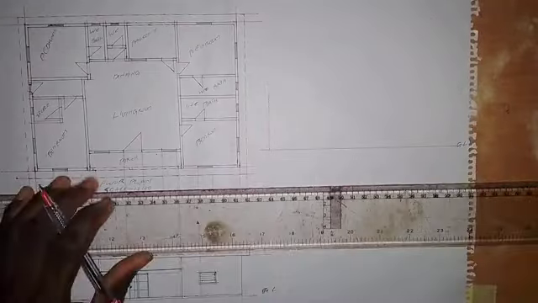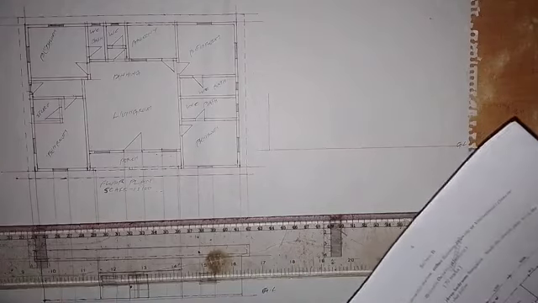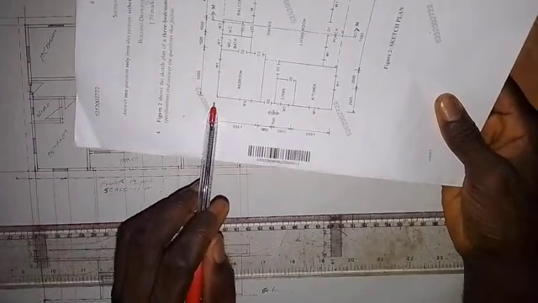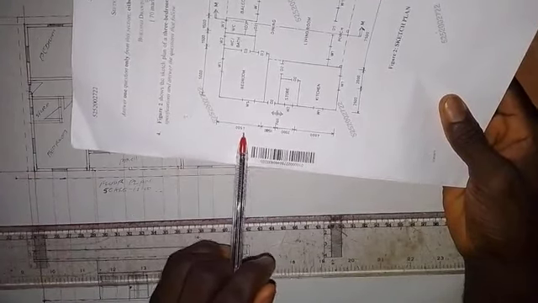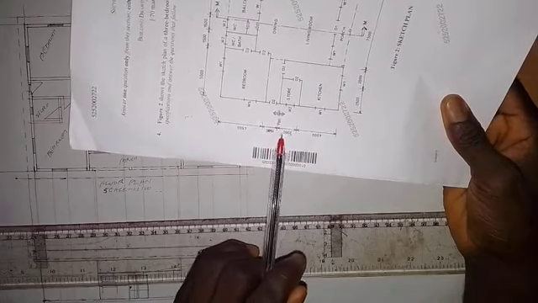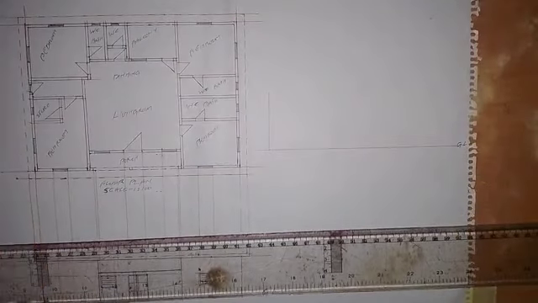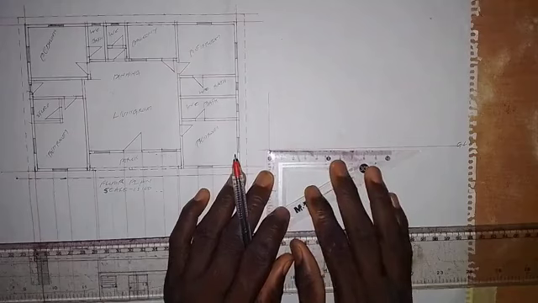Next, let's look at the distances that we have here. We want to get the edge of this wall. What is the distance from here to here? It is the addition of these: 4,500 plus 1,500 gives us 6,000. 6,000 plus 2,000 is 8,000, and 8,000 plus 4,000 gives us 12,000. 12,000 divided by 100 gives us 120 millimeters. So we take a measurement of 120 millimeters.